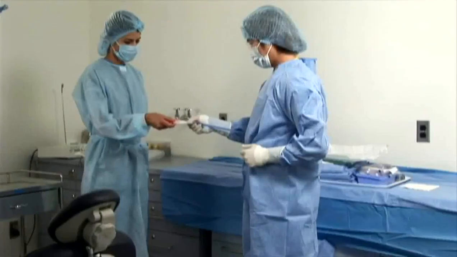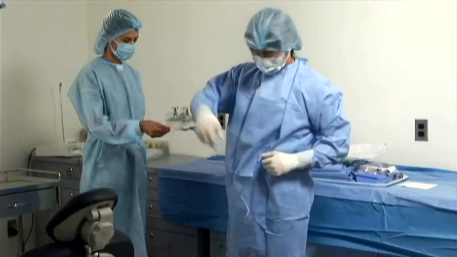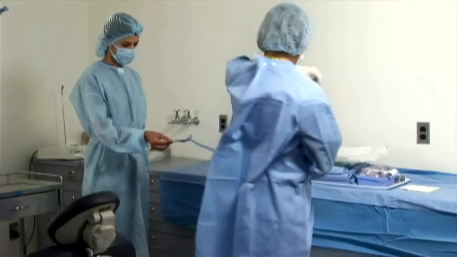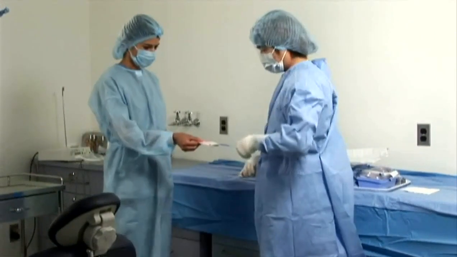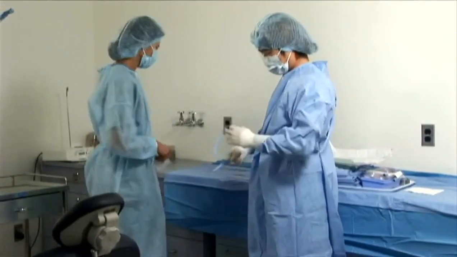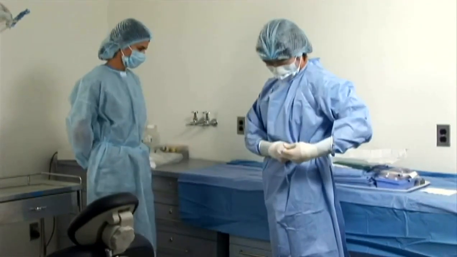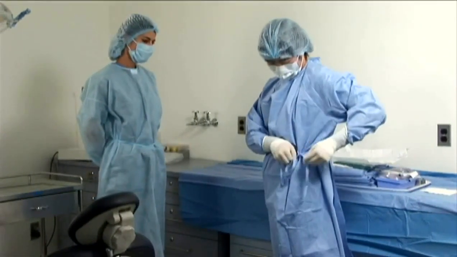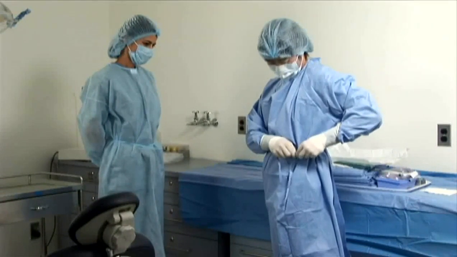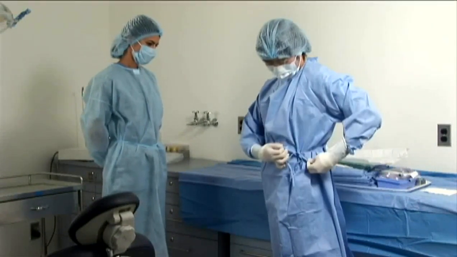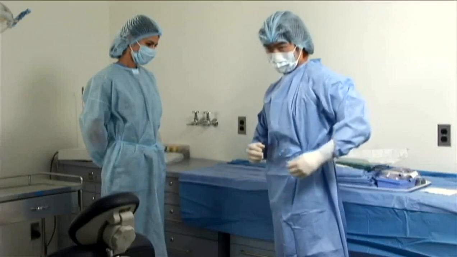As the non-sterile assistant holds this paper tab, the sterile assistant then turns 360 degrees until the tie is wrapped around his waist. Then the sterile assistant pulls off the other end from the tab and ties the ties together. This process can be easily remembered as grab, turn, pull.